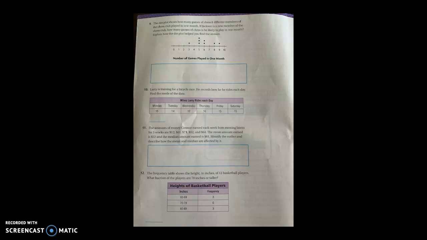So you remember you got to add up the numbers that are 70 to 79 plus the numbers that are 80 to 89 to get all of the players that are taller than 70. That goes on top of your fraction. And then the bottom of your fraction is how many players total. So you're going to add up all the players to get the bottom of your fraction. Stop the video till you're ready to go to number 13.